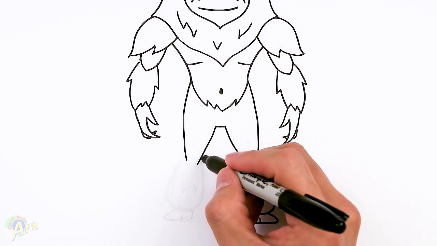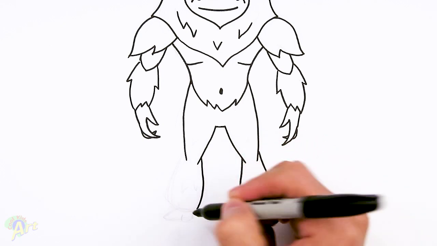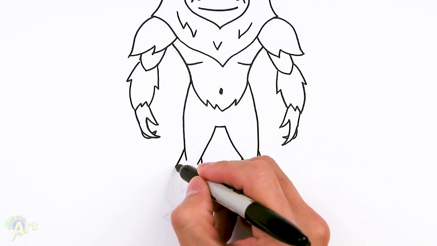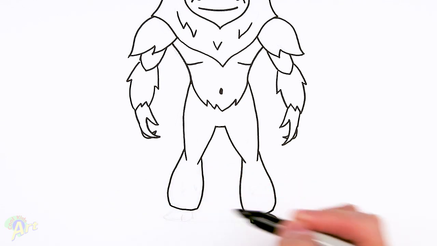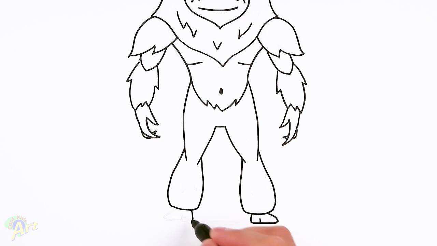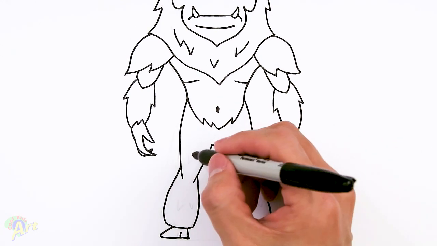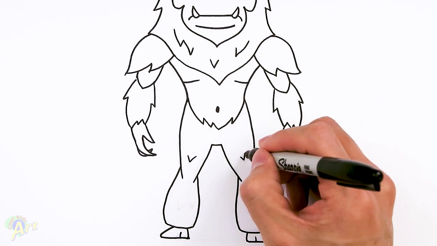Alright, so same thing here. Come down. This side's gonna flare out. Curve, and then again, come down. And this one's gonna go out more. Close it off, and then one line for the toe. And then lastly, just add in a couple of these angles for the fur.